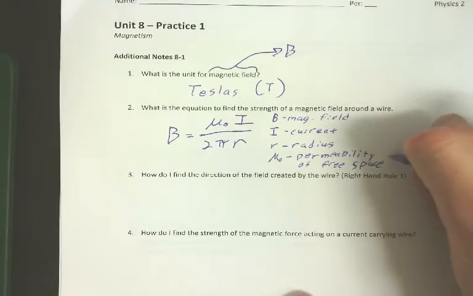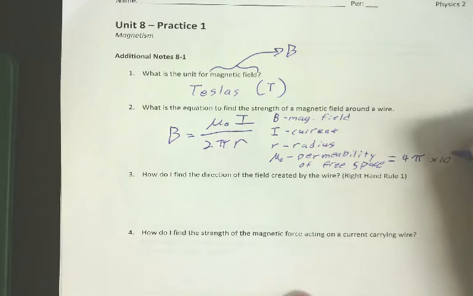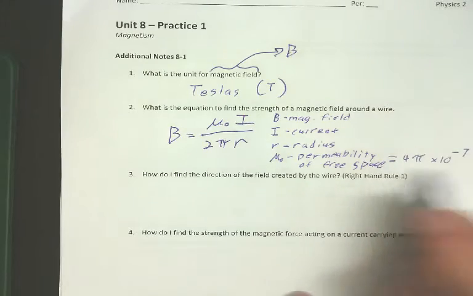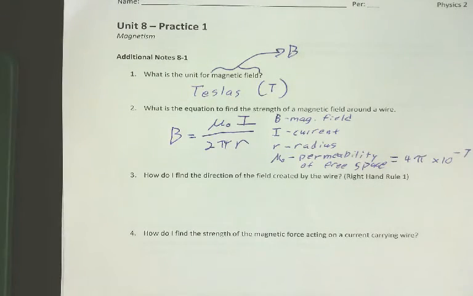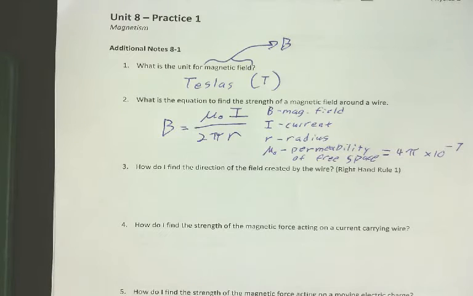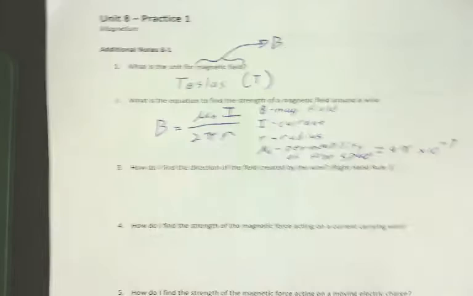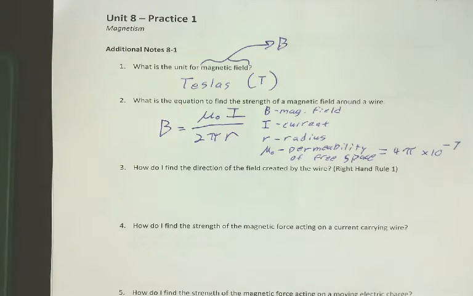And the value for it is 4 pi times 10 to the negative 7th. That's the value for mu naught. Where did they get that? They did it by measuring the permeability of magnetic fields through different materials. Based off of that, they could figure out the constant that relates to it. 4 pi times 10 to the negative 7th.